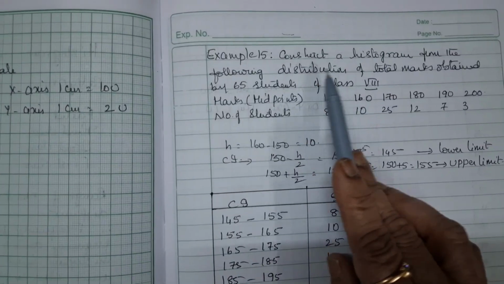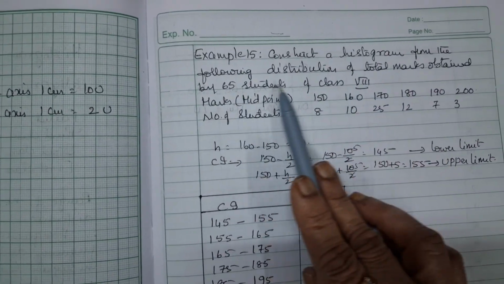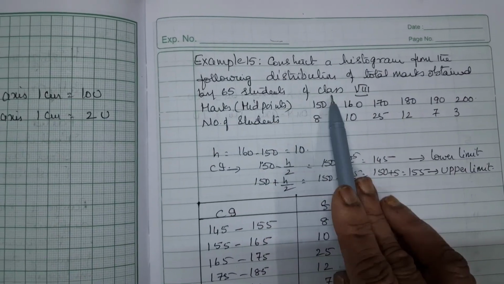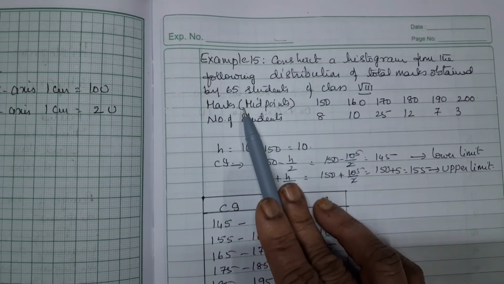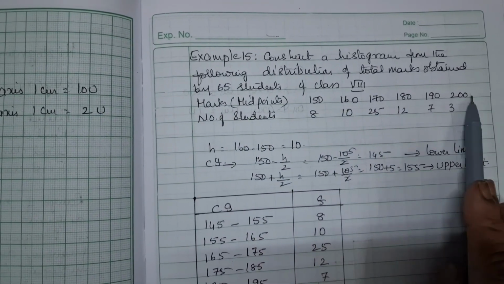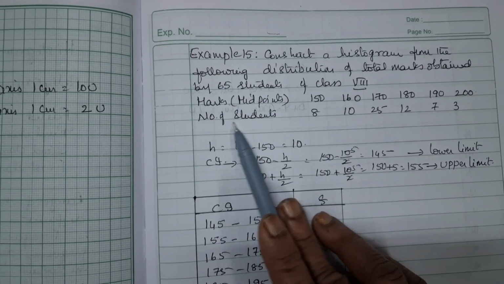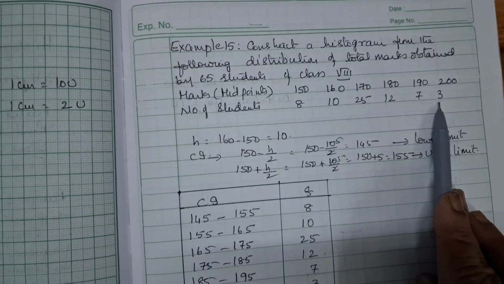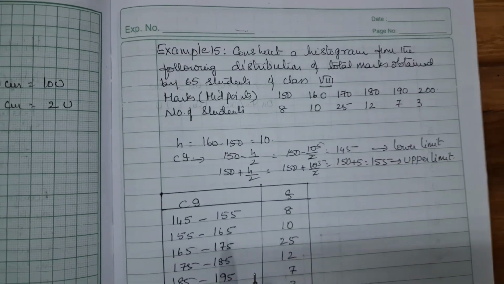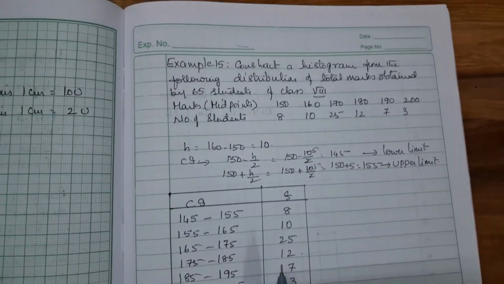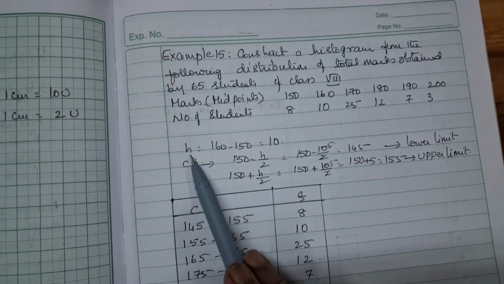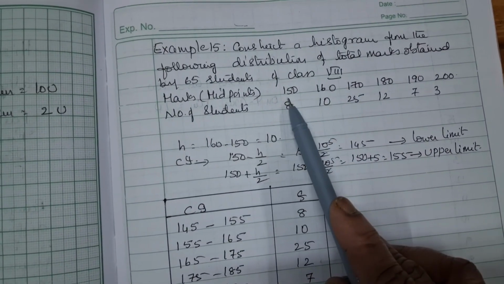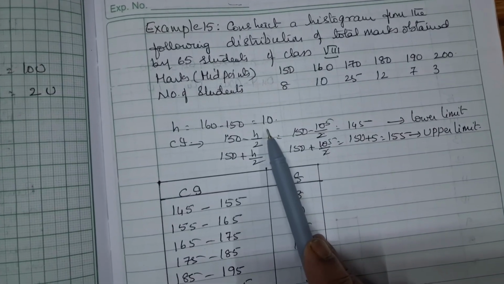Next, you have example 15. Construct a histogram from the following distribution of total marks obtained by 65 students of class 8. Marks, that is midpoints, they have given. The number of students is 8, 10, 25, 12, 7, 3. Midpoints problems we have done earlier, children. First you have to find out h. h means the size of the class. That is 160 minus 150. If you do it, the size of the class is 10.